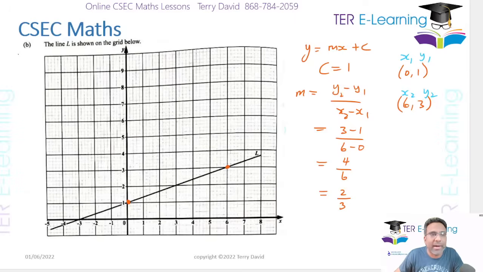Oh wait, no, I have an error there. Hold on. What kind of crazy maths am I doing here? 3 minus 1 is 2, right? So it's 2 over 6, which is 1/3. So the gradient is 1/3.